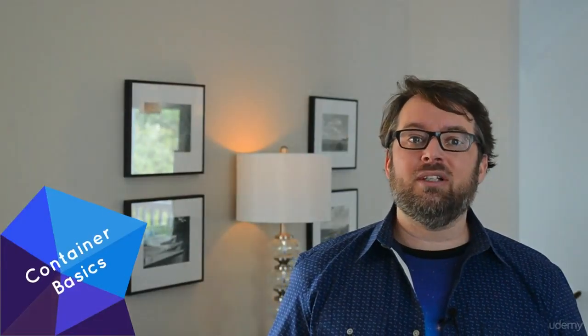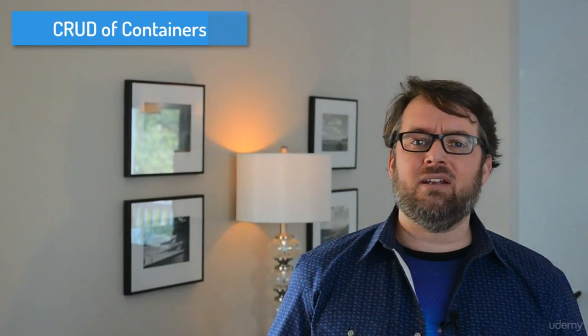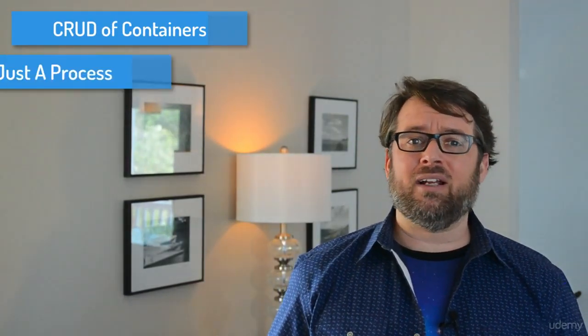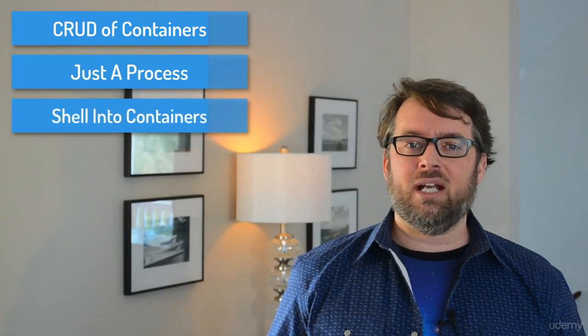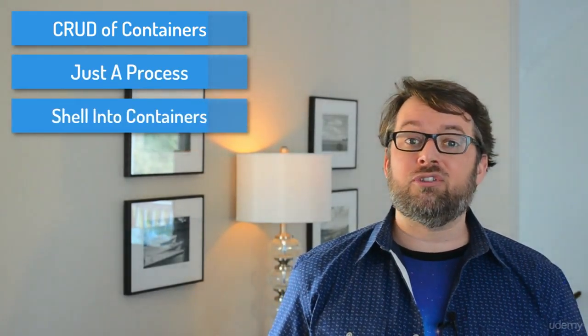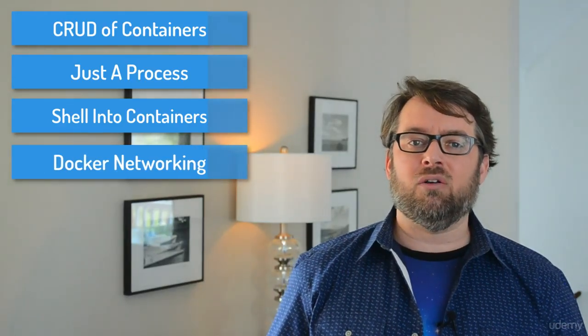The next section is where you get to start using the basics of understanding containers. We learn how to manage, create, and destroy containers, how they're totally not like a VM, they're actually more like a process. You'll get to create a shell connection into containers and understand what's going on inside them. And then you'll learn the basics of Docker networking on your local machine.